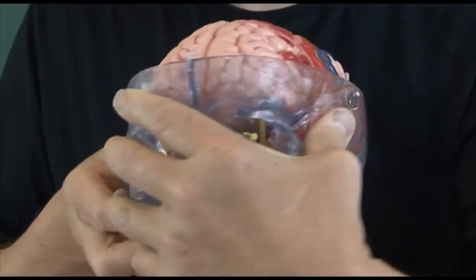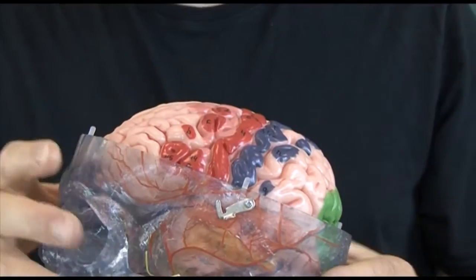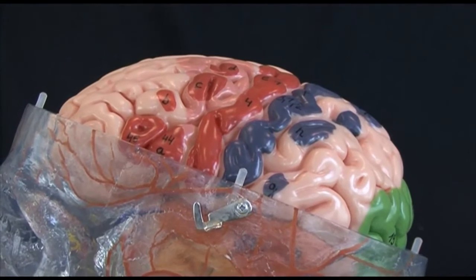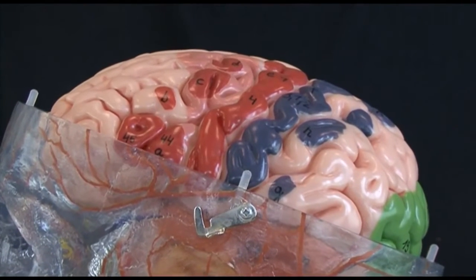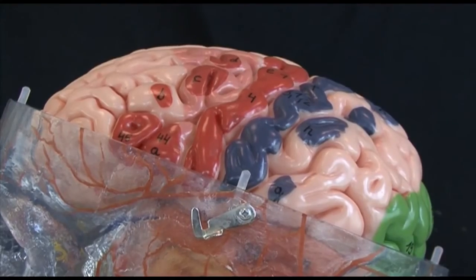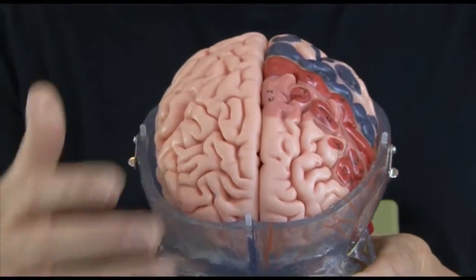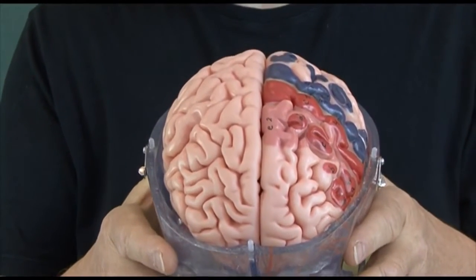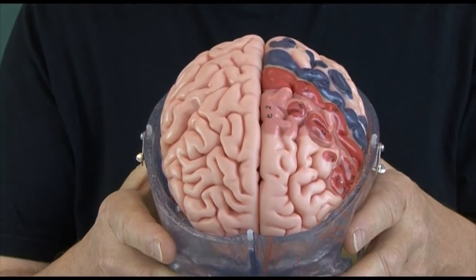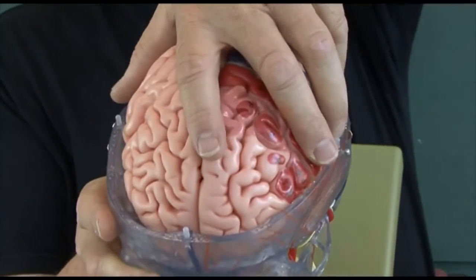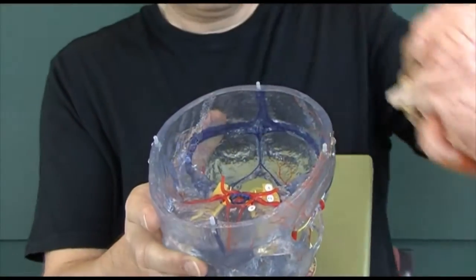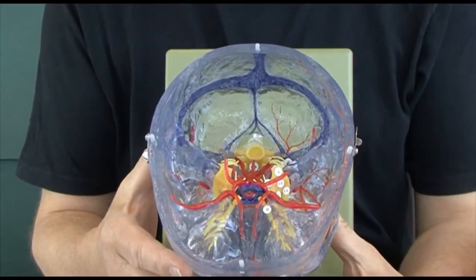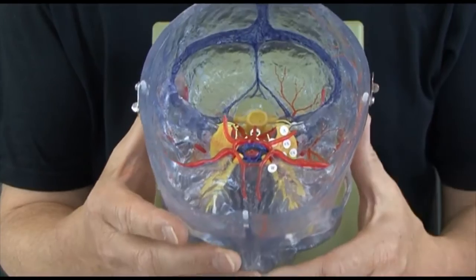In this model, in red we have the motor areas, and in blue we have the sensory areas. And again we can clearly see the right cerebral hemisphere and the left cerebral hemisphere. And of course we can take this brain out, leaving us the floor of the skull, the base of the skull.